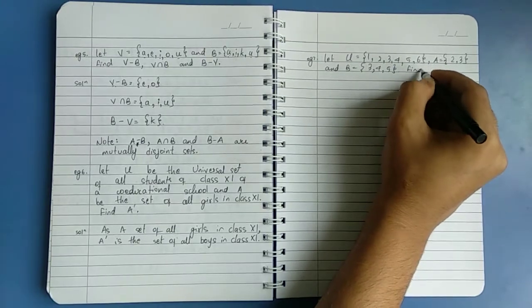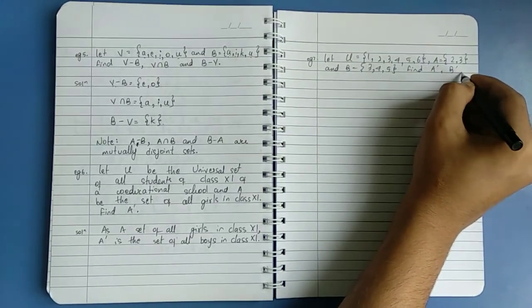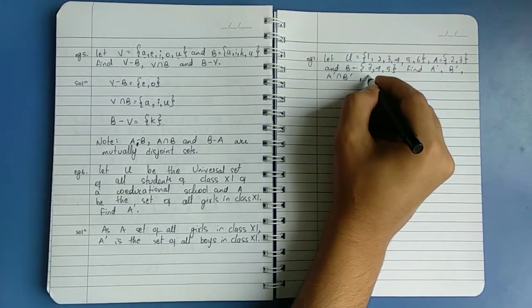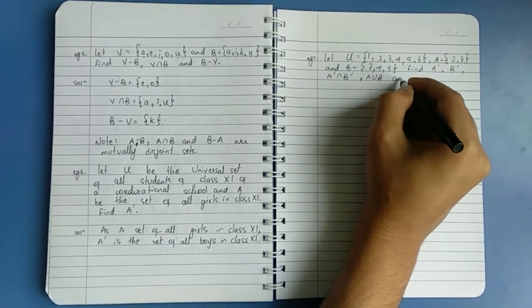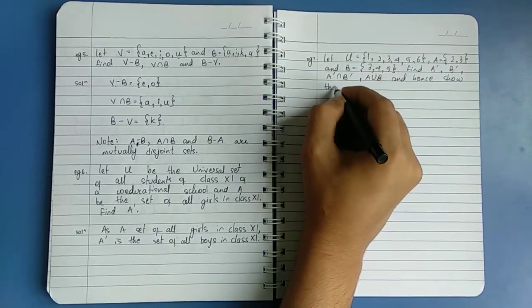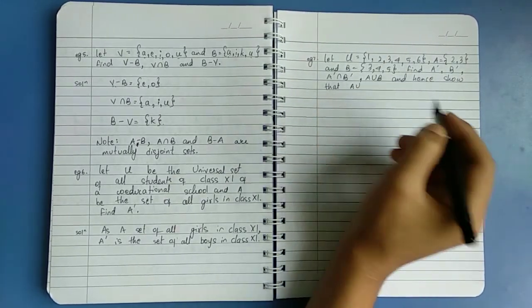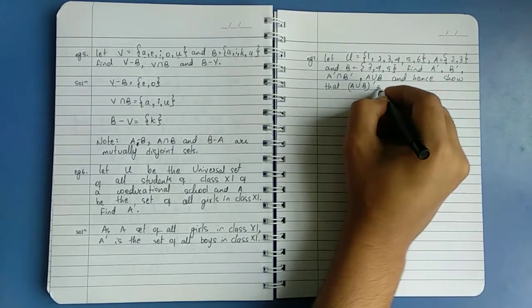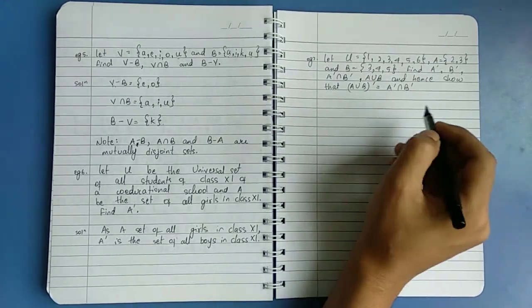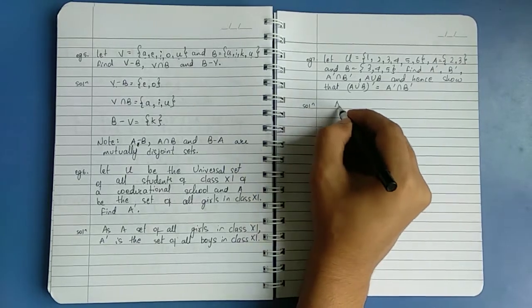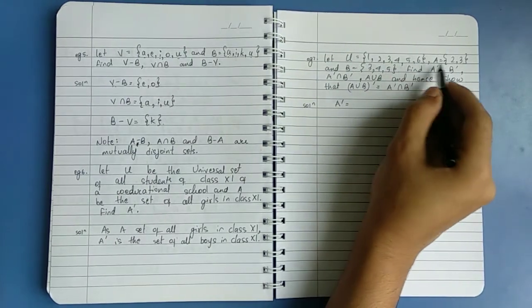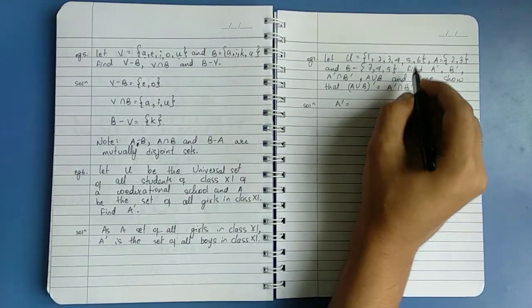Find A complement, B complement, A complement intersection B complement, A union B, and hence show that (A union B) complement is equal to A complement intersection B complement. This is basically De Morgan's law. So in the solution, A complement, A is {2, 3}. So A complement will be all the elements of the universal set other than 2 and 3. So {1, 4, 5, 6}.